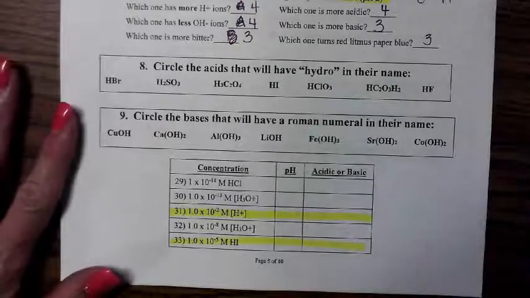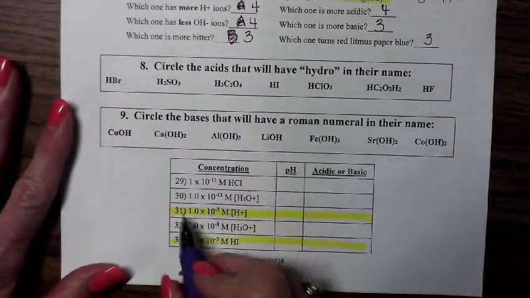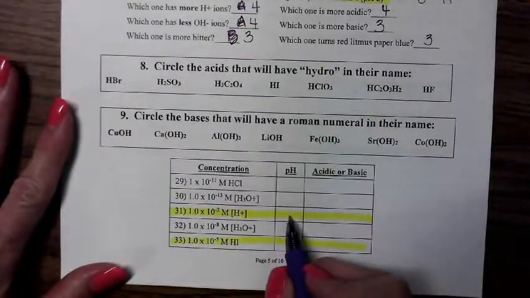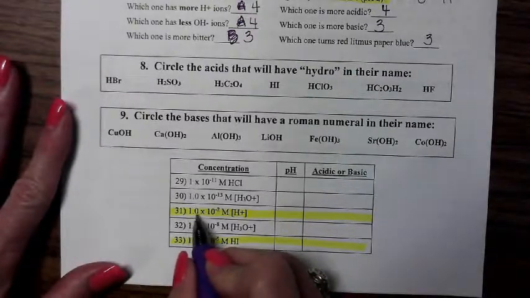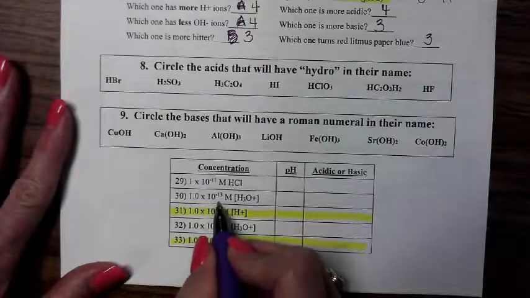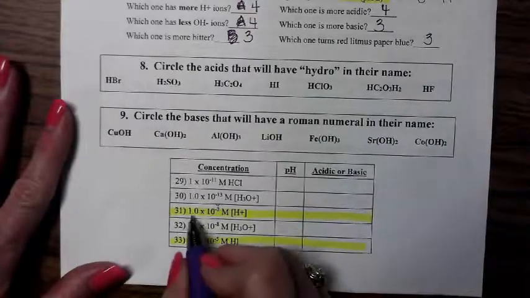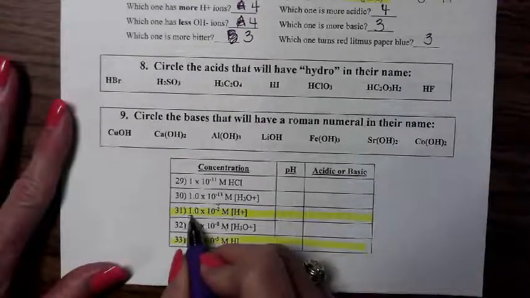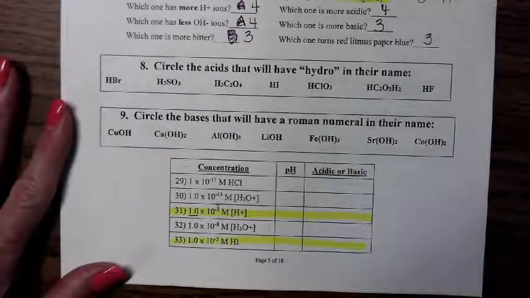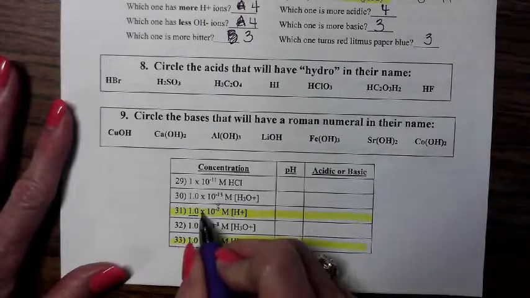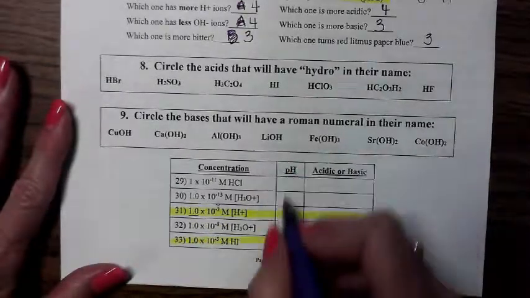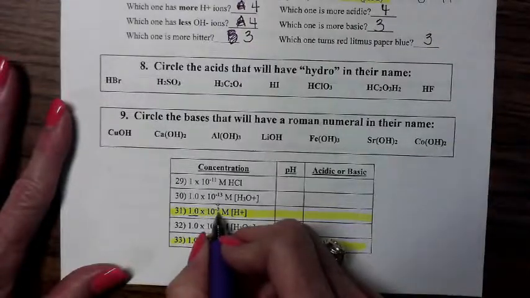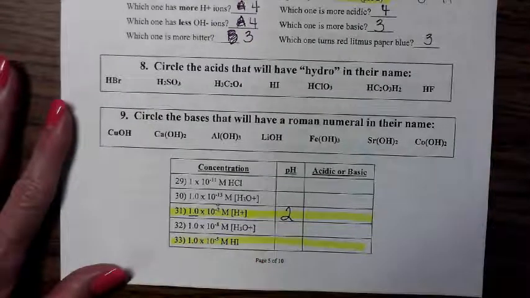Okay, the last couple of questions that we're going to do, determining pH from concentration is pretty easy when you have 1 times 10 to the whatever that exponent is. It gets more complicated if this number is different than 1, but that's not something that we're going to deal with in this class. So since it's 1 times 10 to the minus second, you leave that sign alone, you don't mess with it, and that 2 tells me what the pH is.